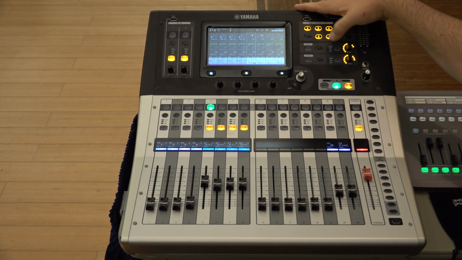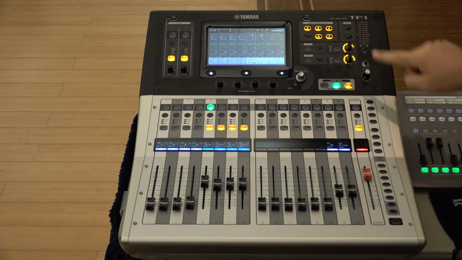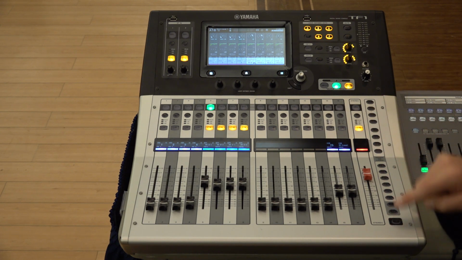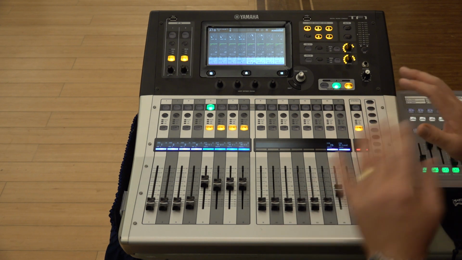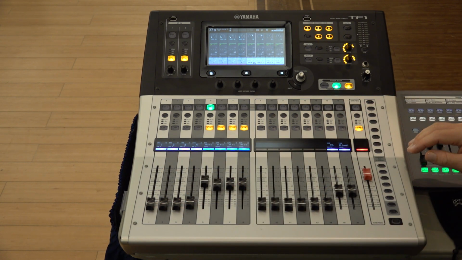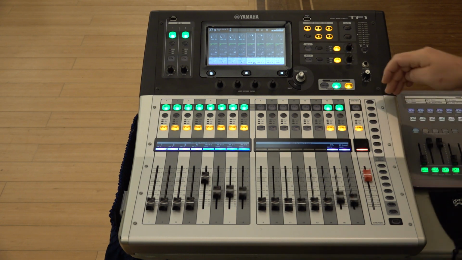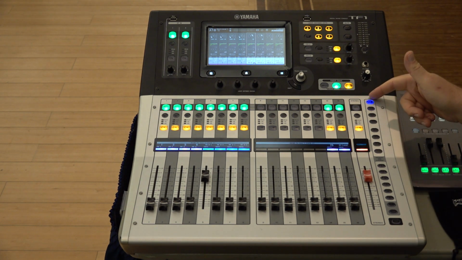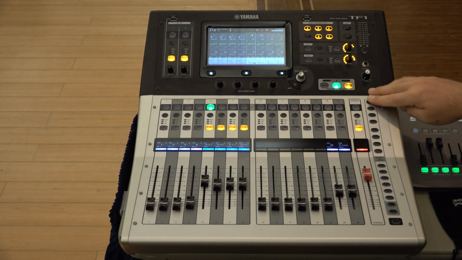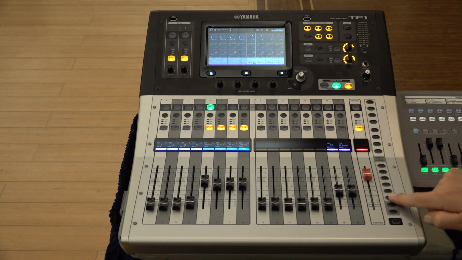Now, to send some audio to the effects unit, we're going to come over here. So we've got this sweet column over here that will change the faders to sends on fader. So if you needed to send to a monitor, you could hit this aux1, and this will send it to an auxiliary output on the console. But if you want to send to an effects, you come down here to FX1.